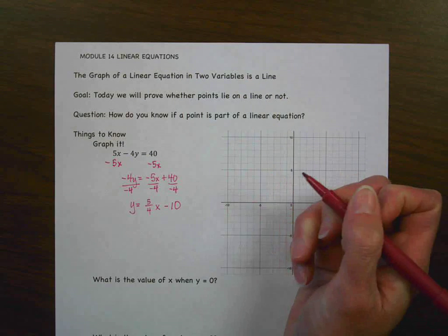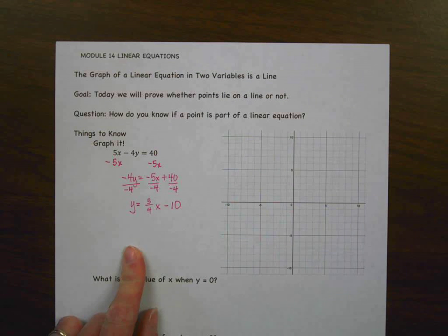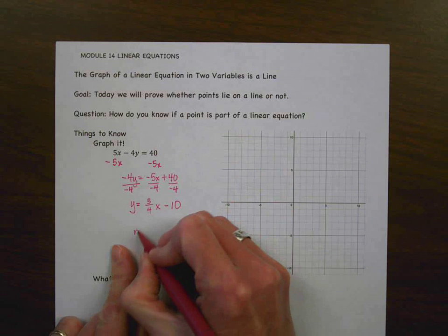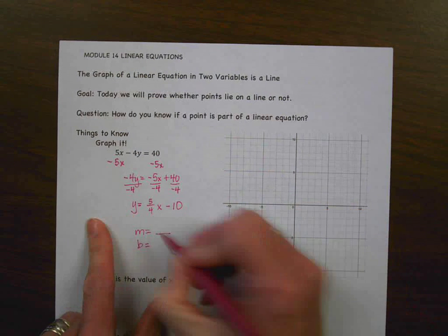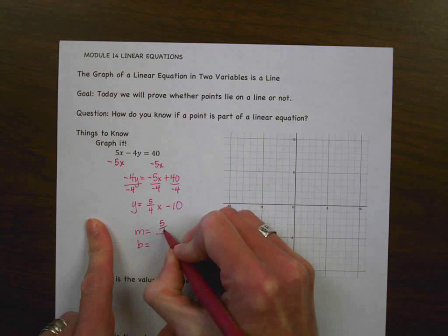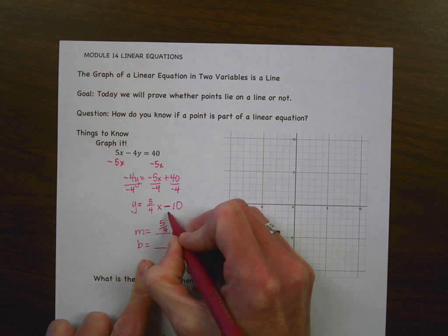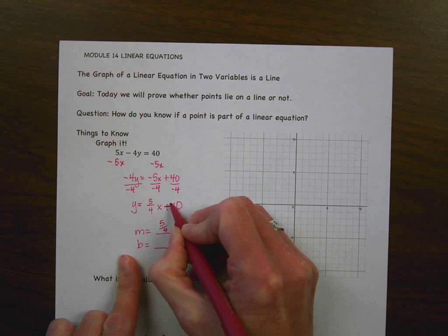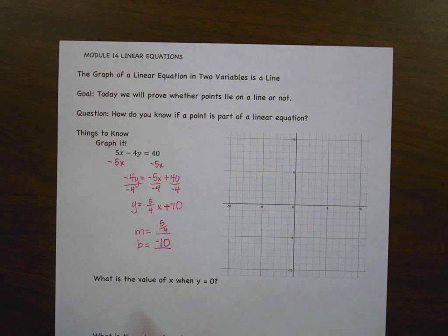So now we have this in slope-intercept form, and I can very easily identify my m and my b. My m in this equation is 5/4, and my b in this equation, if I remember the rule of subtraction, subtraction is the same as adding the opposite, so the b is actually a negative 10. So now I know the two pieces of information that I need in order to graph it.